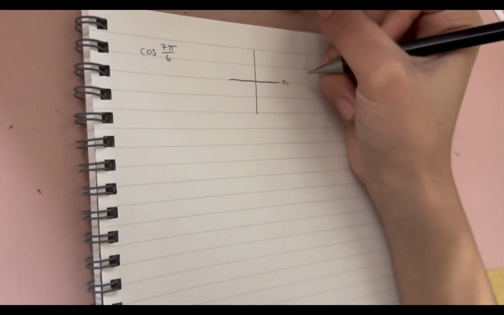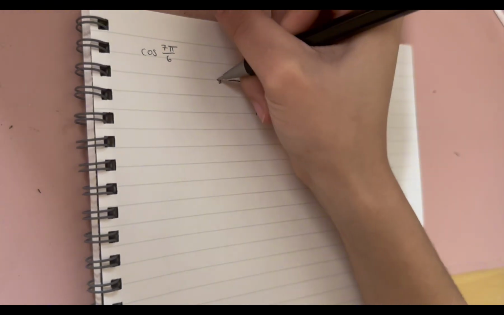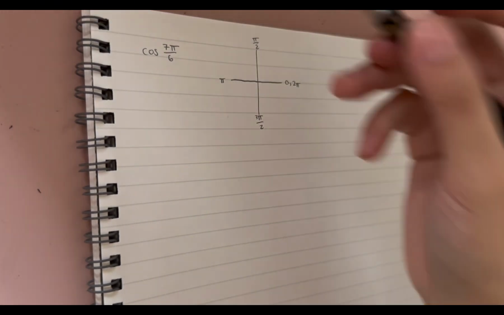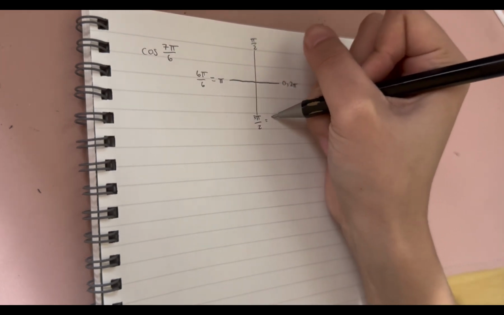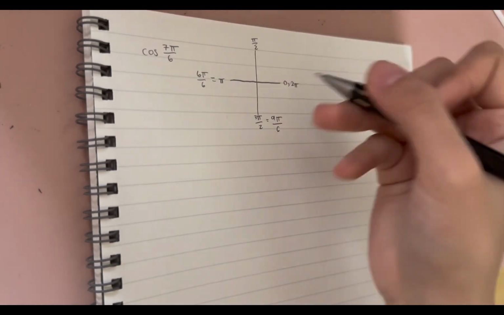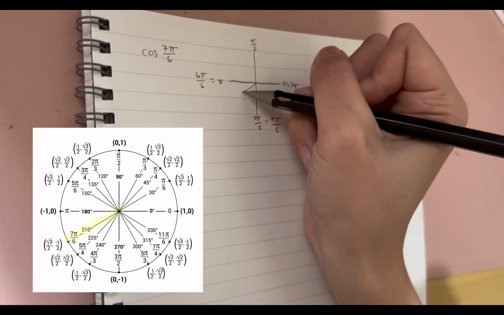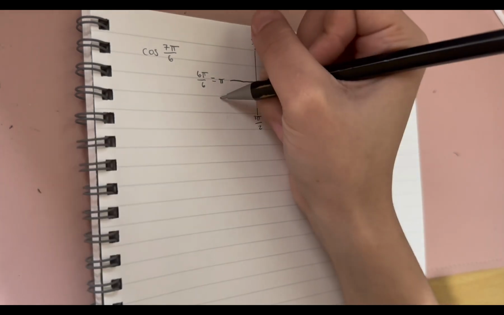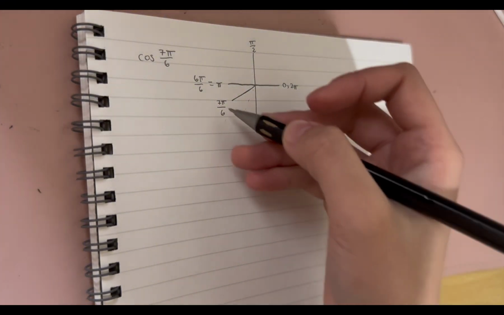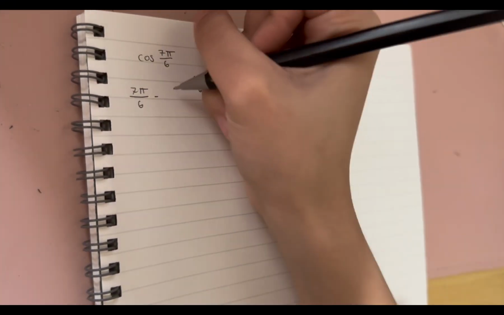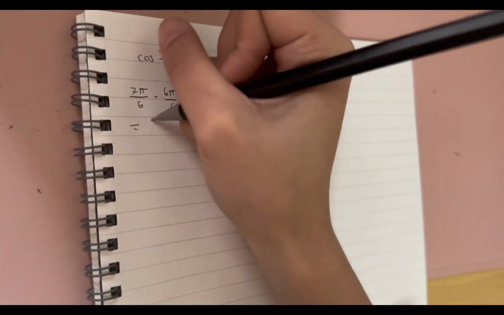If we convert these angles, this should be 6 pi over 6, this should be 9 pi over 6. 7 pi over 6 should be around here, so it would be 8 pi over 6 here. So 7 pi over 6. Now, to find the exact ratio, we're going to relate it back to the x-axis. So 7 pi over 6 subtract 6 pi over 6, we're going to have pi over 6.